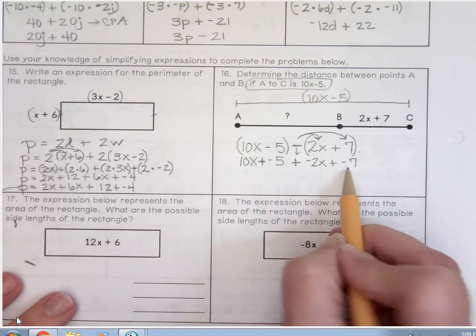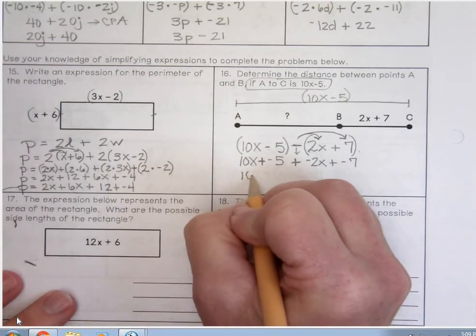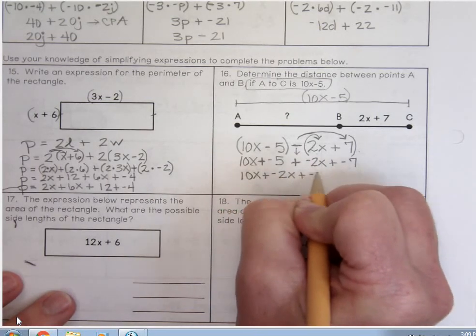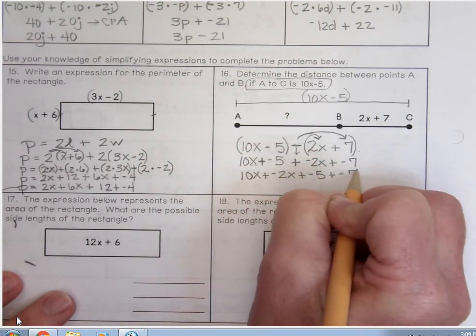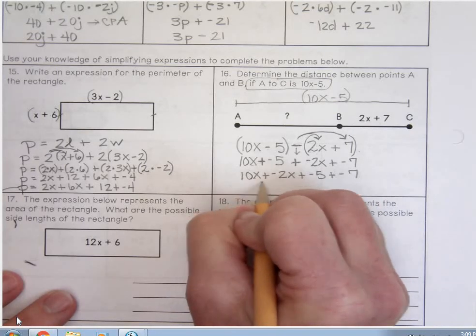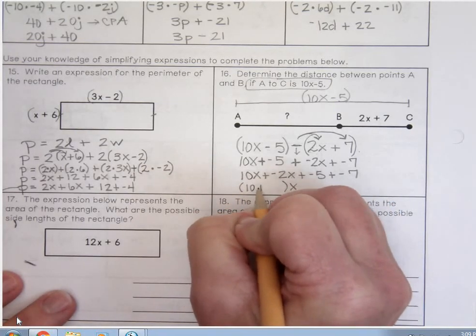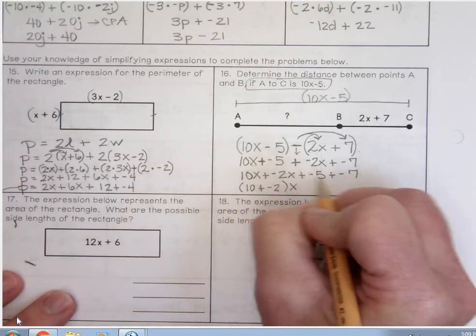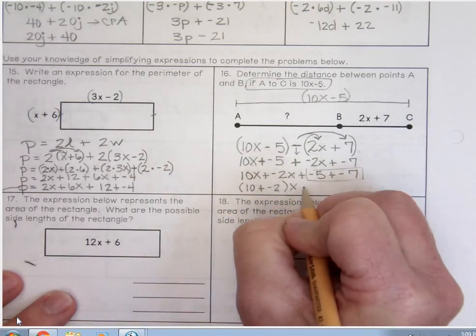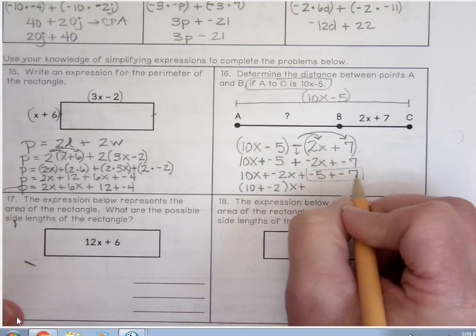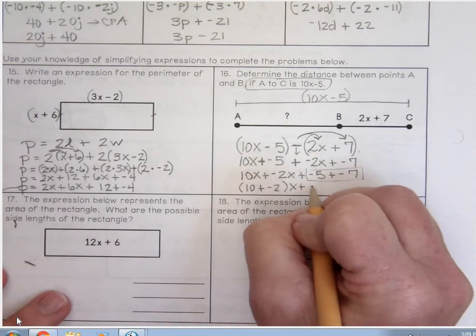We have 1, 2, 3, 4 terms. The commutative property of addition will allow me to group my like terms so that I can factor my common factor and sum my coefficients. I can go ahead and add at this point, which would give me my negative 12.